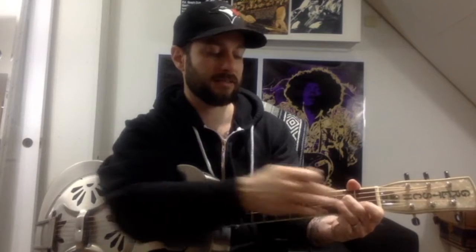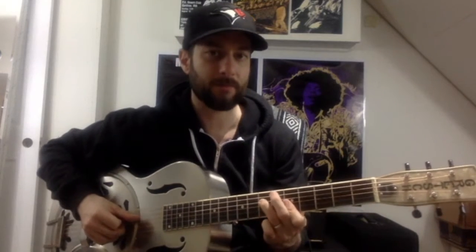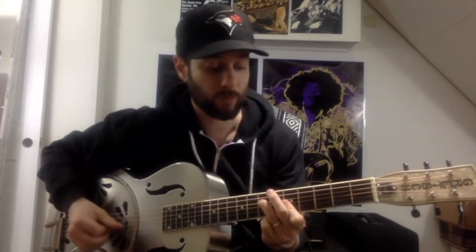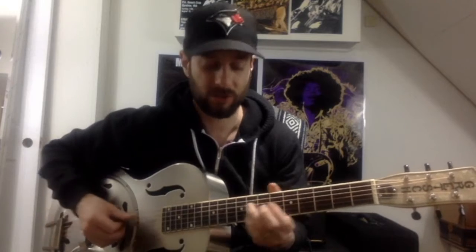So we have our E, A, and C. Then we move it up, this bar chord form that we kind of know. We have our A, C, and E. So just a root position. And then we have our first inversion here of A minor, and that is C, E, and A.